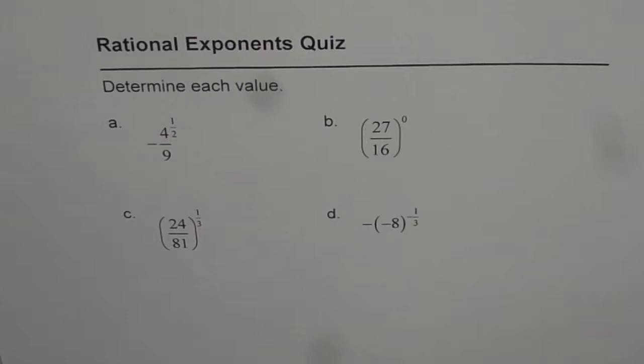The question here is determine each value. Part A is minus of 4 to the power of 1 over 2 divided by 9. Part B is 27 over 16 to the exponent of 0. Part C is 24 over 81 to the power of 1 over 3. And D is minus of minus 8 to the power of minus 1 over 3. So you can pause the video, copy the question, solve, and then look into my suggestions.